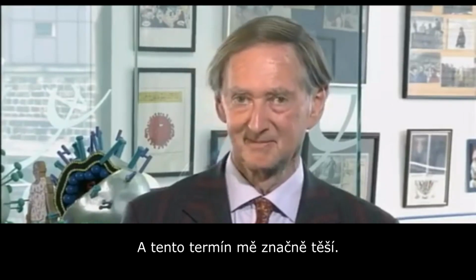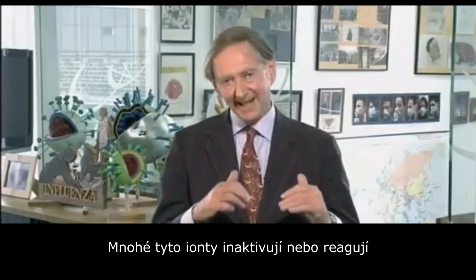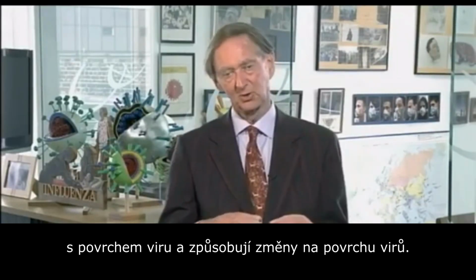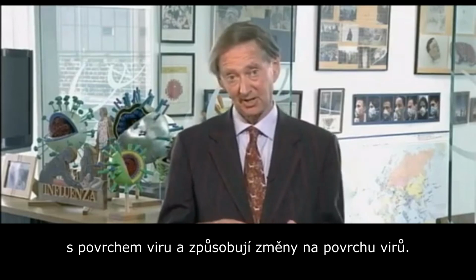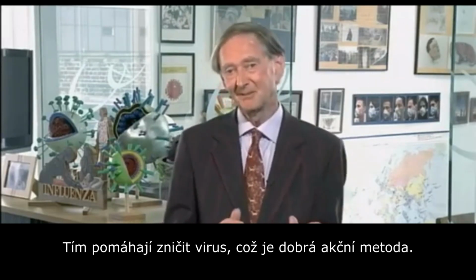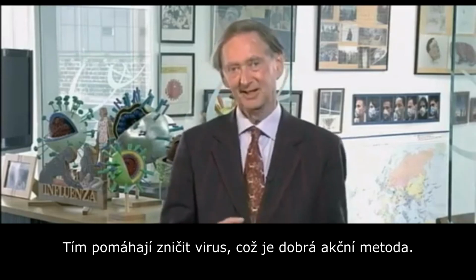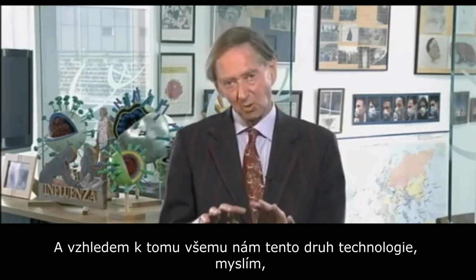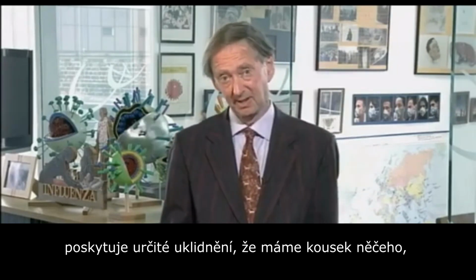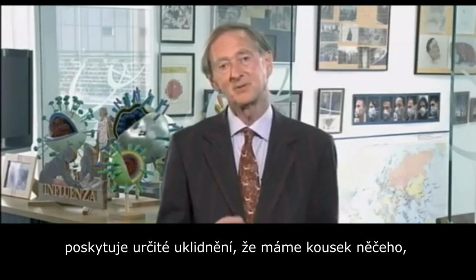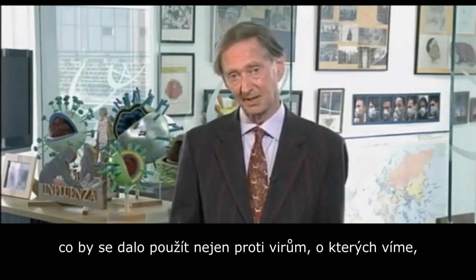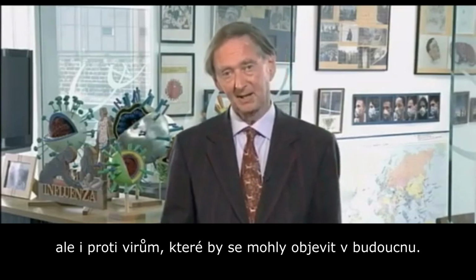These ions inactivate or react with the surface of the virus and cause change on the surface of viruses and thereby help destroy the virus. That's quite a good method of action. And so, given all that, this sort of technology, I think, will give us some reassurance that we'd have a piece of kit, as it were, that could be used not only against viruses we know about, but viruses that could appear in the future.